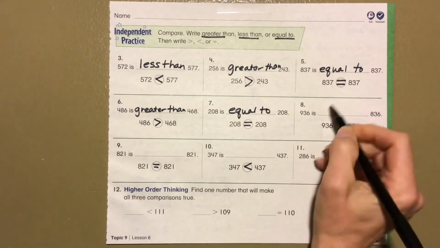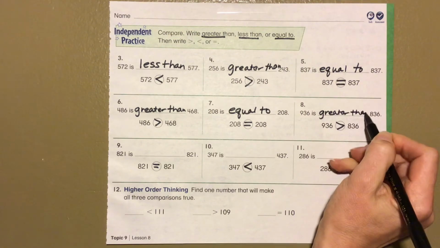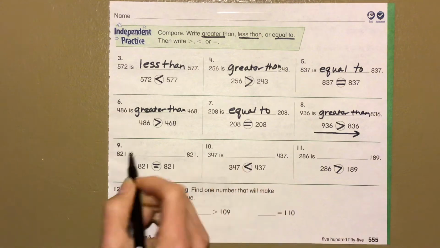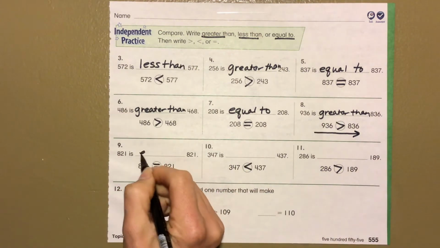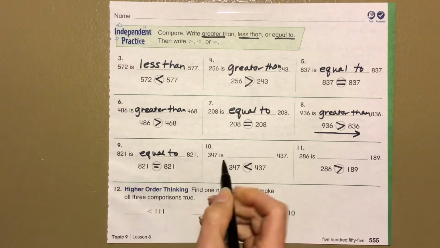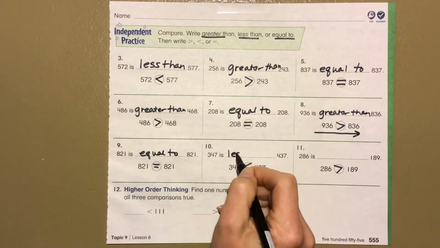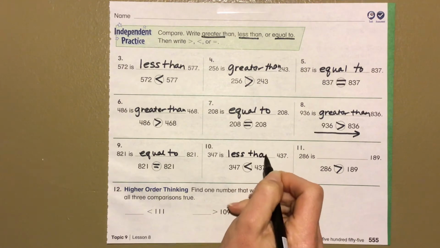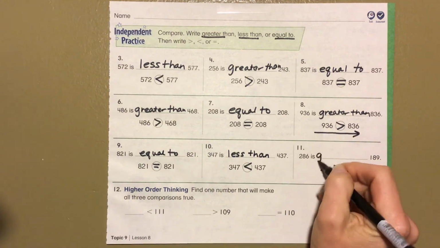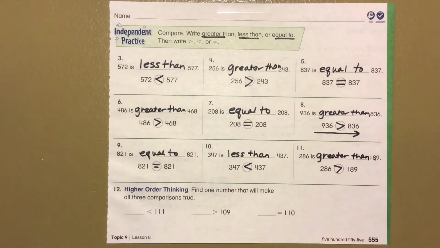936 is greater than, because we read it across this way, 836. 821 is equal to 821. 347 is less than 437. 286 is greater than 189.